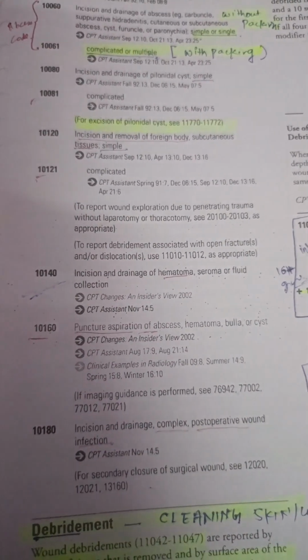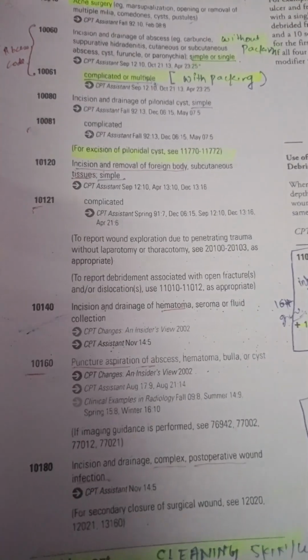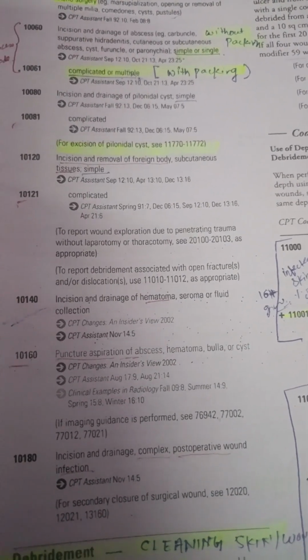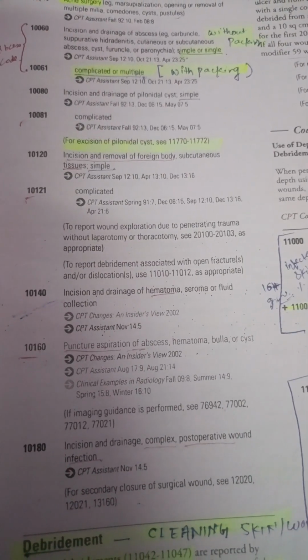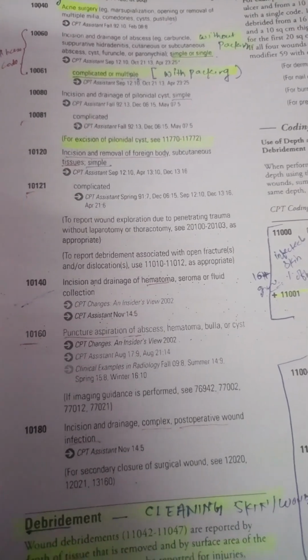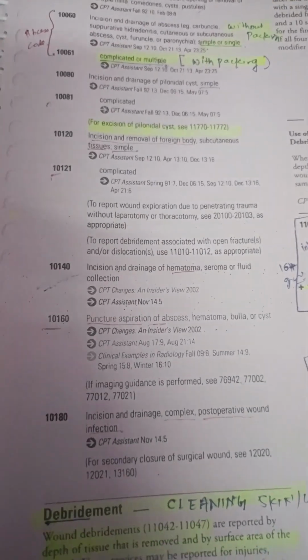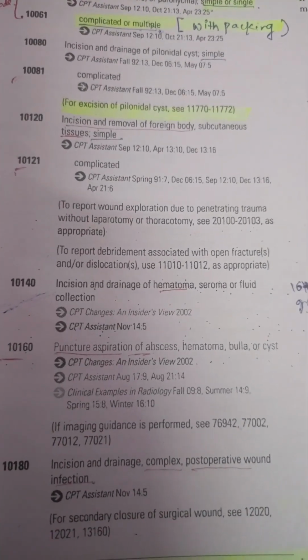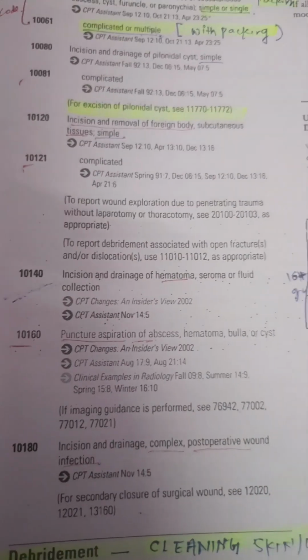It's puncture aspiration. Aspiration, physician, if there is an abscess, if incision and drainage is not done, sometimes they do aspiration. Sometimes they aspirate and puncture the abscess. So we should use this code and check the parenthetical note. If the guidance is present, we should code the 70,000 series code.